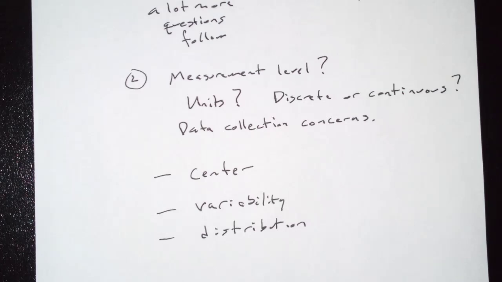Maybe it was a really big housing project that built a lot of houses. They're all the same price. They're all right here. Where is that in our data? What does it look like?